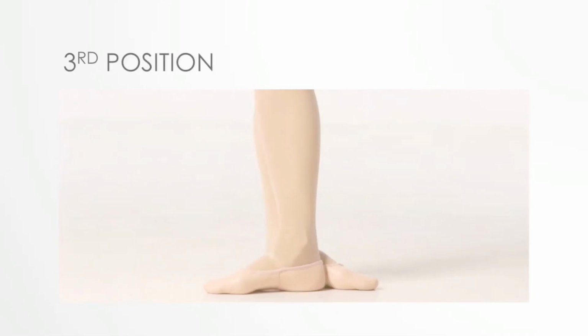Third position, you simply will bring one foot and slide it across the instep of your opposite foot, or the arch of your opposite foot. Doesn't matter which foot. We will practice both the right and the left. Here the dancer is having his or her right foot in front of the left foot. And as you can see, the heel is touching the arch or the instep of the opposite foot.